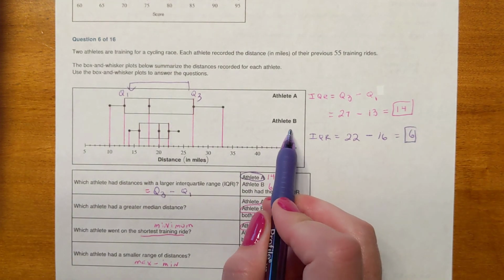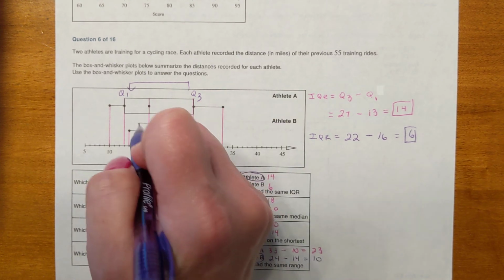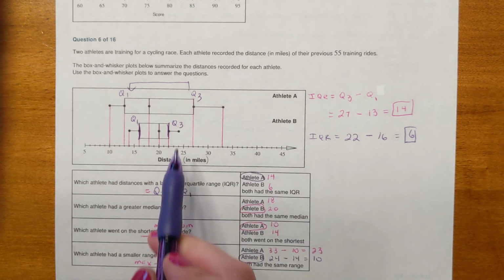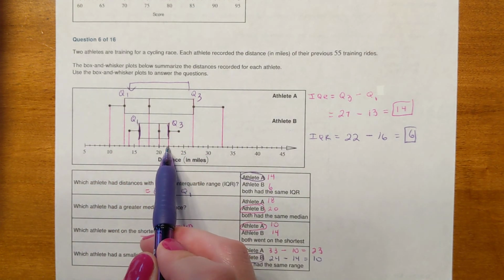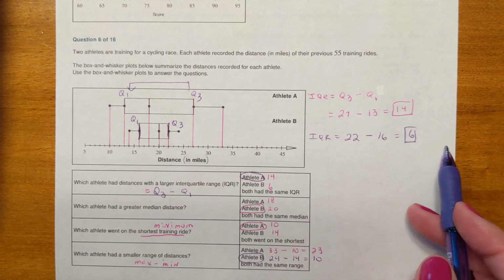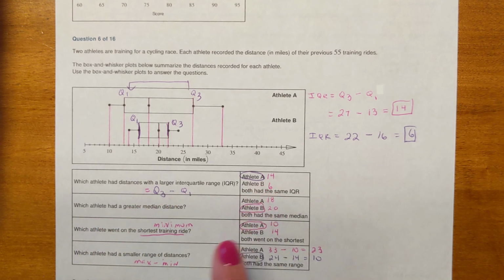And then for athlete B, again, quartile 3 is on the right, quartile 1 is over here on the left. So quartile 3 is at 22, and quartile 1 over here is at 16. Subtract, you get 6. So which one had the largest? Well, that would be A with 14.